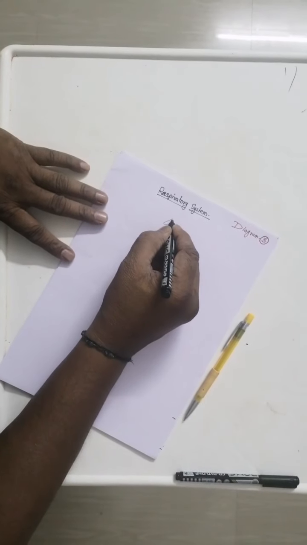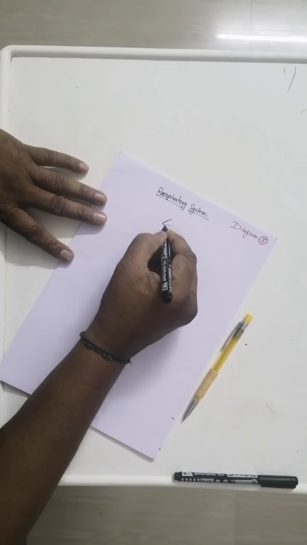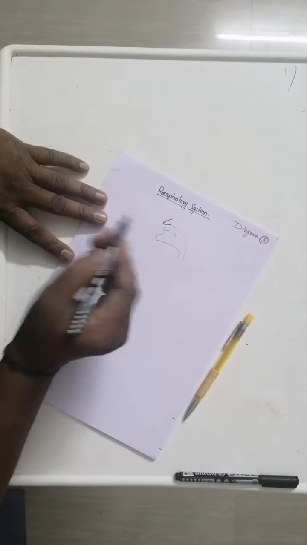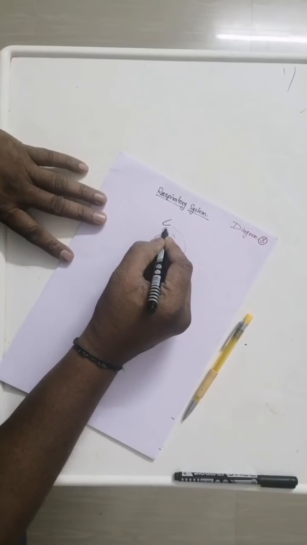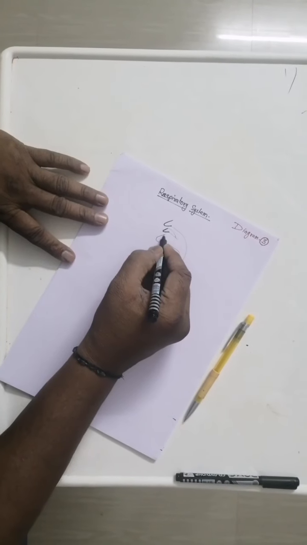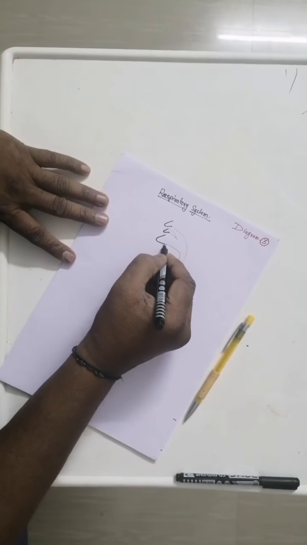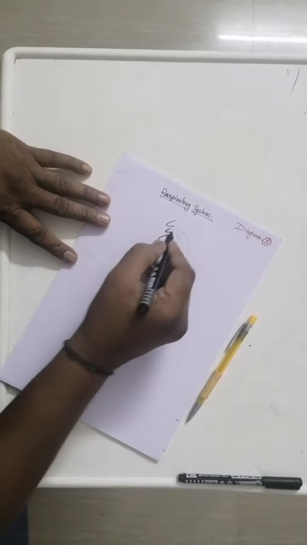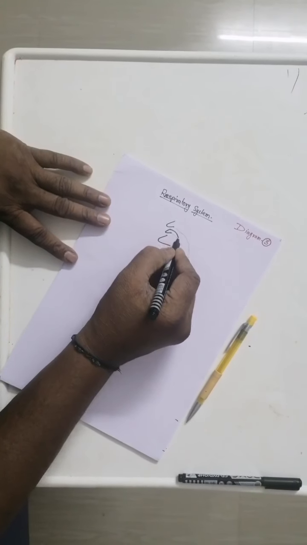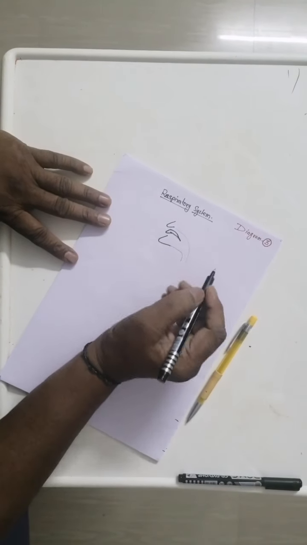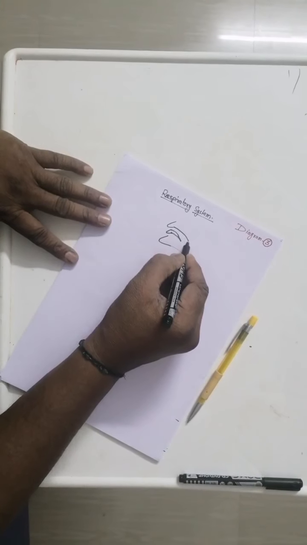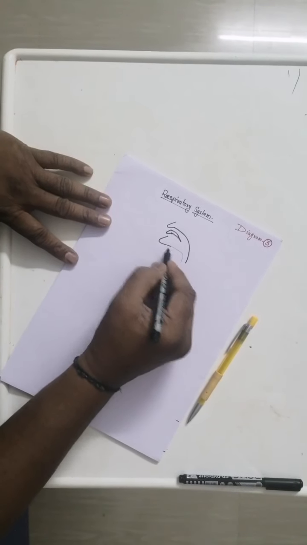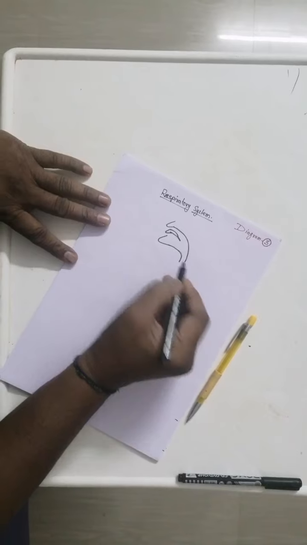See, I'm starting here. The first diagram itself, this is the nose which we are drawing, and below is the gap between the mouth and the nose. Complete this, then you join these two. Then take this line and come down here, take this line and come down here.